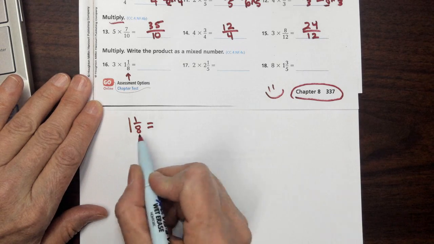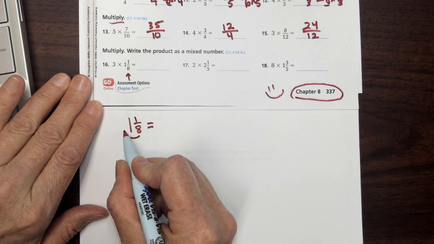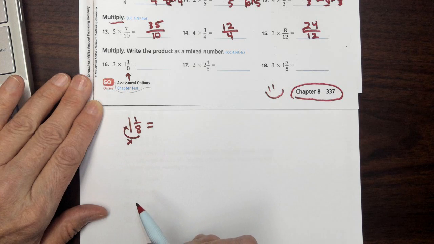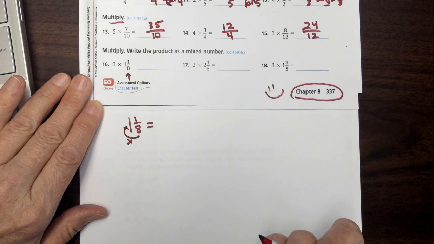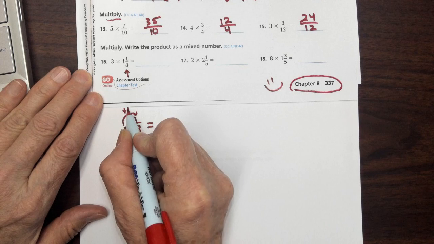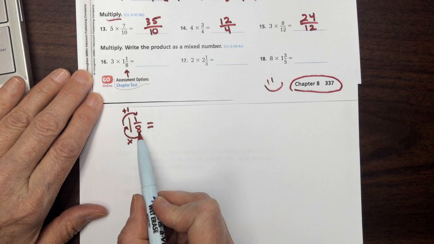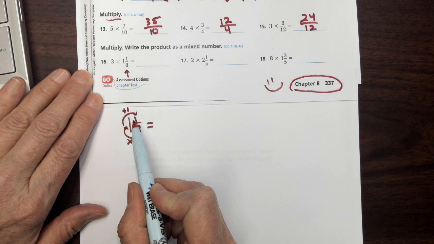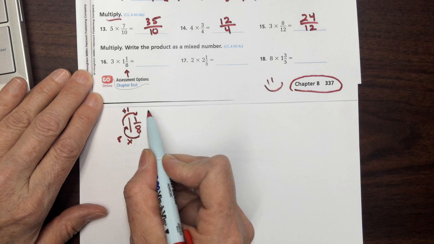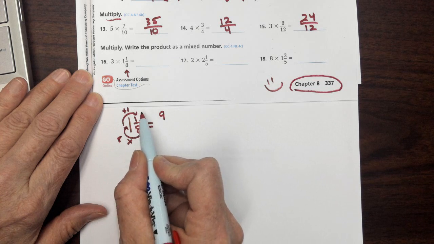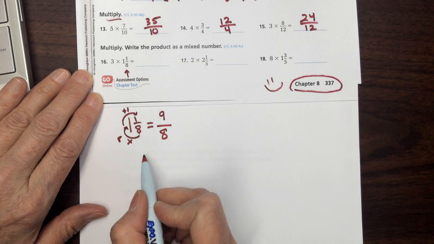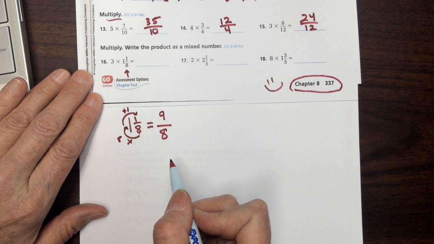To change this to a fraction, we kind of do a circle. We multiply the denominator times the whole number. And what is 8 times 1? It's 8. Then we continue our circle, except this time we add. So we multiply first, then we add. We multiply 8 times 1, and then we add this little guy. 8 times 1 is 8, plus 1 is 9. So we make the circle complete by writing that over on this side. 1 1/8 then turns into 9/8.